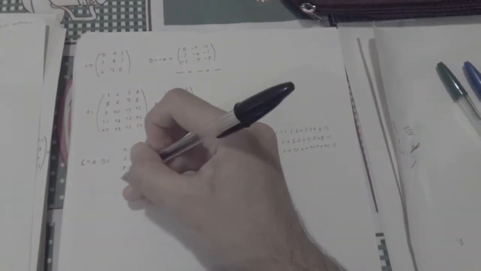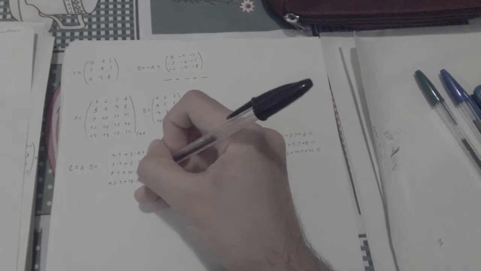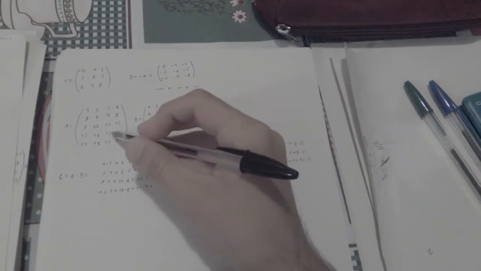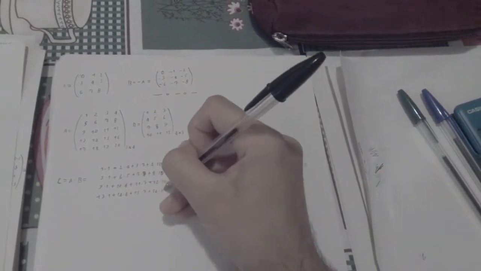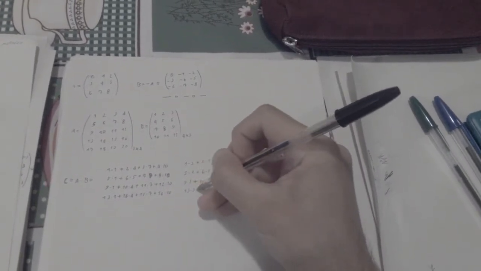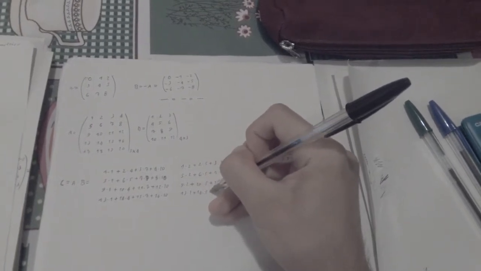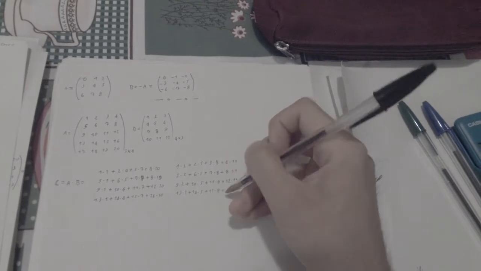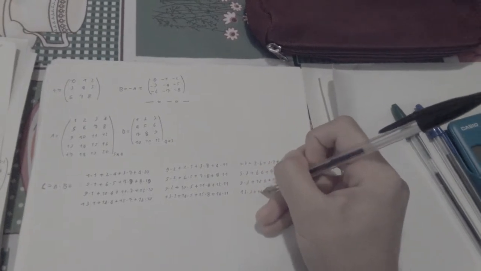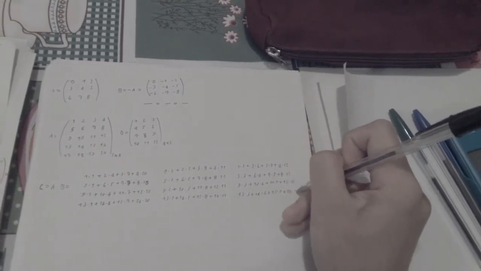And now we have 13 times 1 plus 14 times 4 plus 15 times 7, 16 times 10. 13 times 2, 14 times 5, 15 times 8, 16 times 11. 13 times 3 plus 14 times 6 plus 15 times 9 plus 16 times 12.